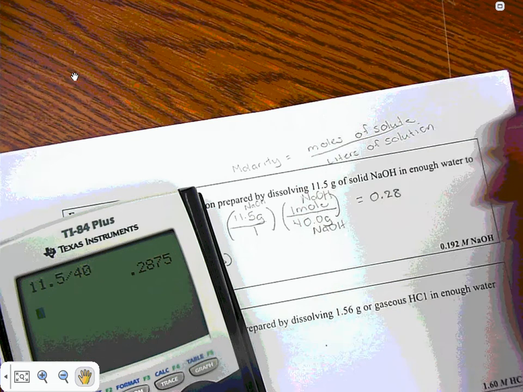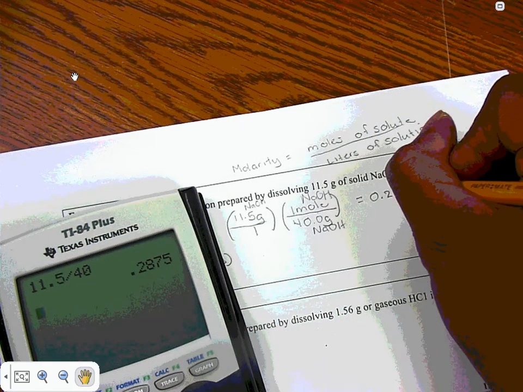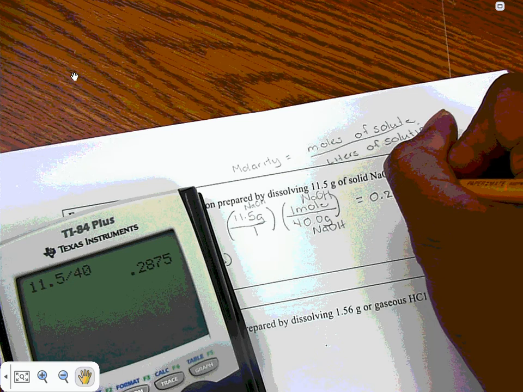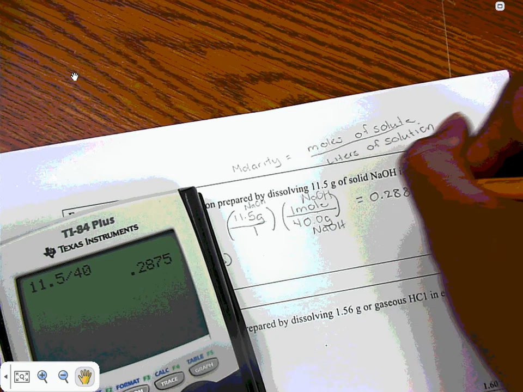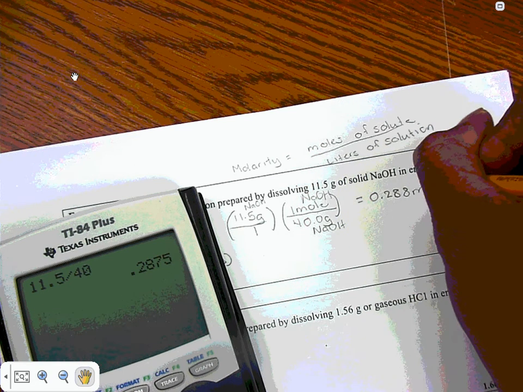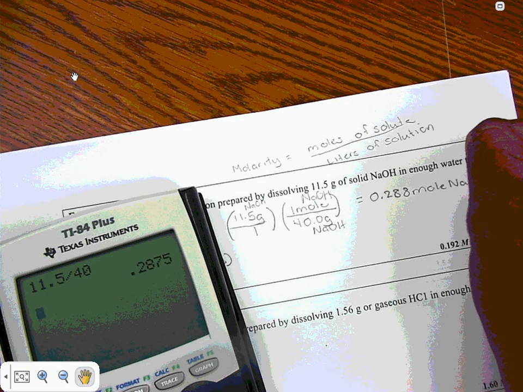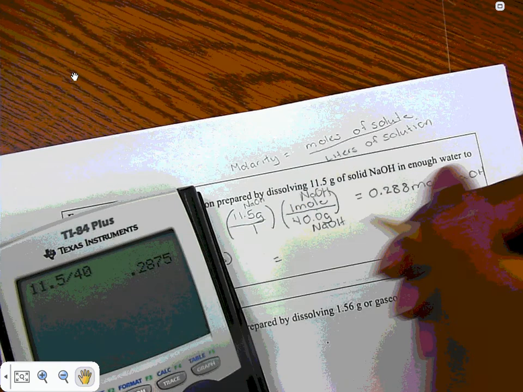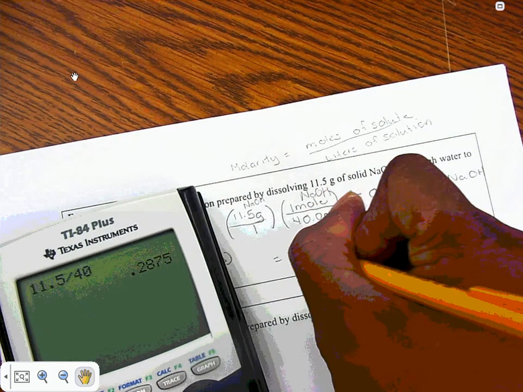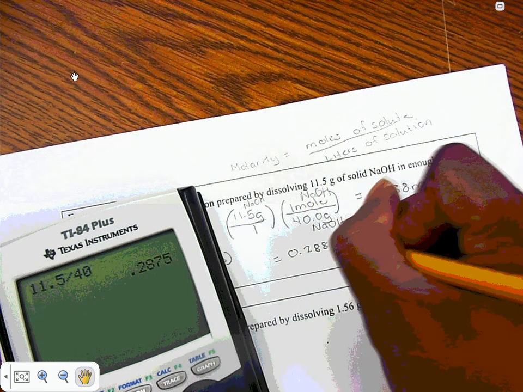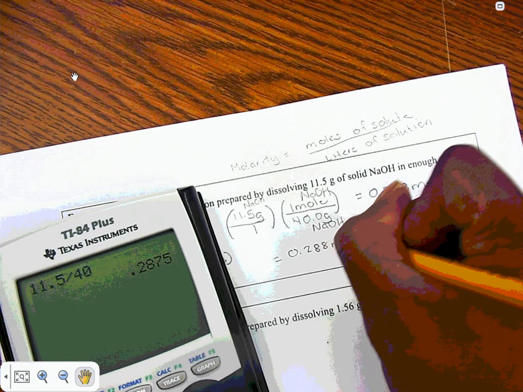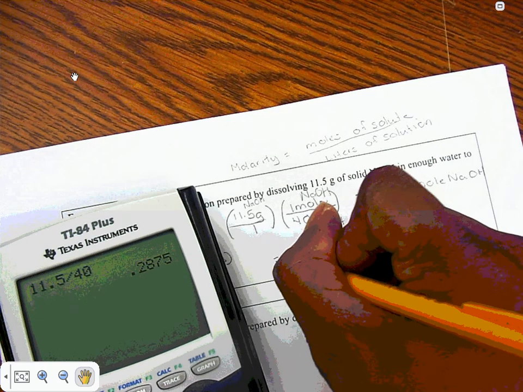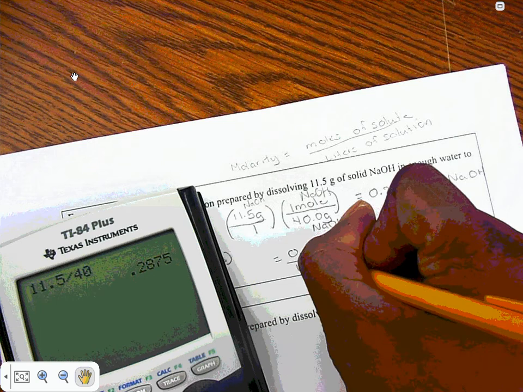0.288. Let me just go ahead and round that to 3 sig figs. And that's moles of NaOH. But I need to find my molarity. So all I'm going to do is take that extracted value and divide that by my known volume. So 0.288 moles divided by 1.5 liters should give me my answer.